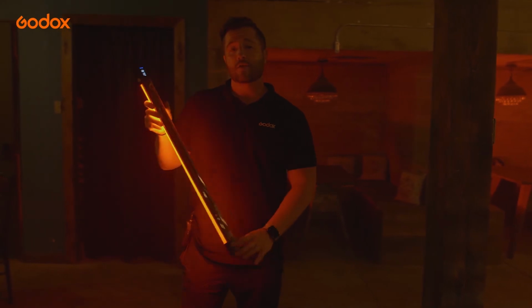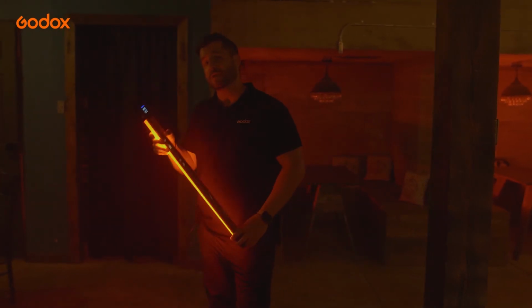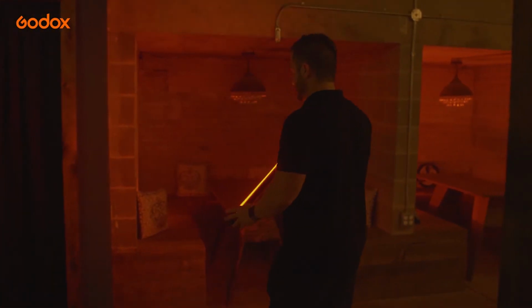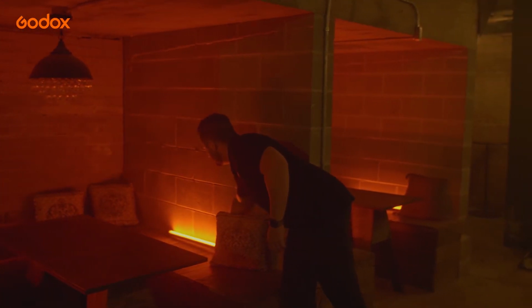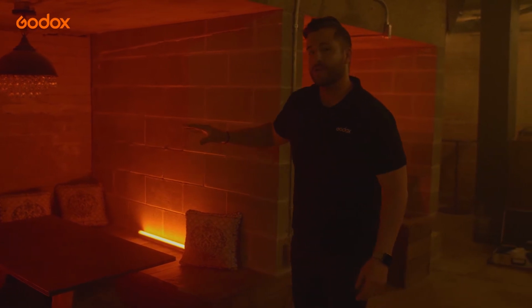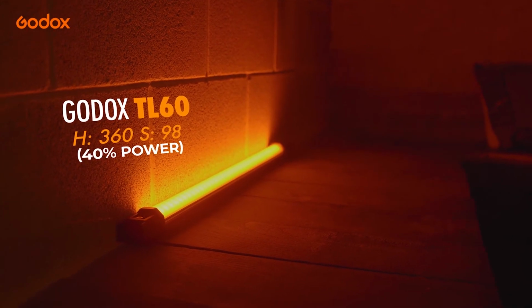The flexibility of the Godox TL60 tube lights allows you to place these lights pretty much anywhere out of your shot. So we chose to place them in this little cubby back here just to create the illusion of a little bit more depth, but also make this shot seem a little more moody and sinister because it is for a horror film.